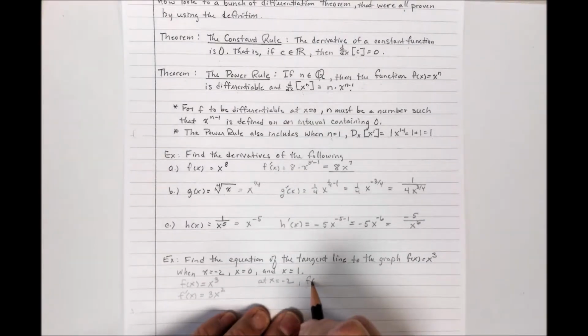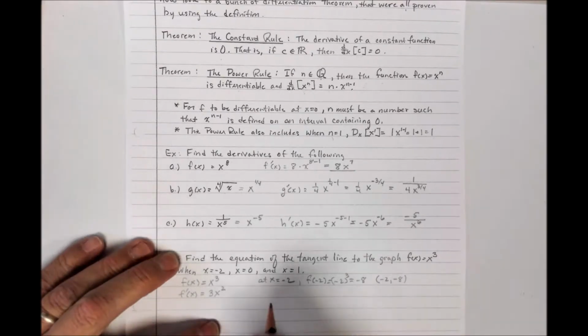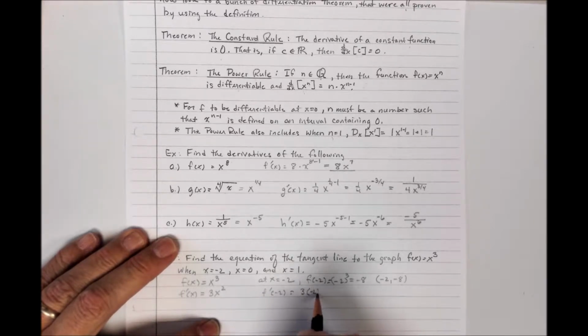f of negative 2 would be negative 2 to the third power, which is negative 8. So my point would be the point negative 2, negative 8. That would be my point of tangency. My slope for my tangent line would be f prime of negative 2, which would be 3 times negative 2 to the second power, which is positive 12.